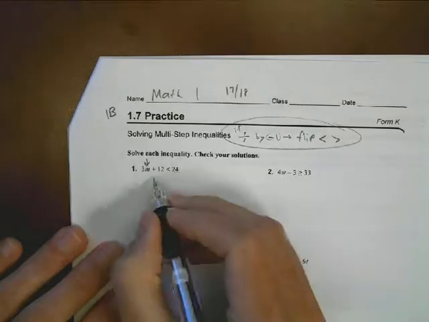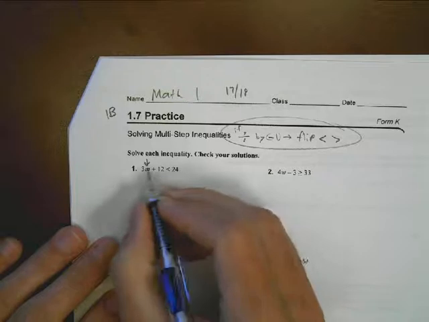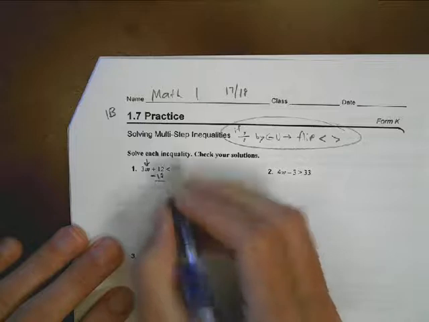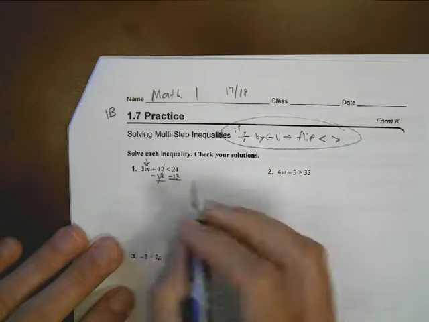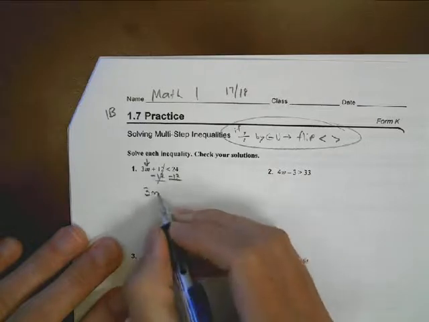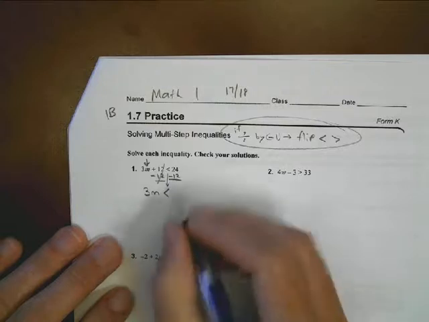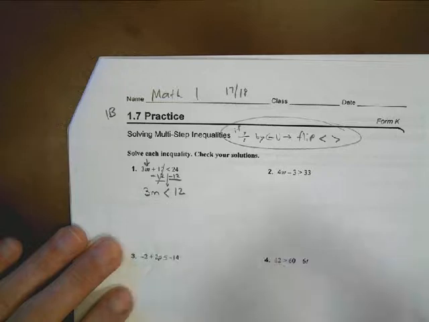So let's take a look here. We're going to begin with, first of all, moving the whole number. So I'm going to subtract 12 from both sides. So that goes away. 24 minus 12. This 3m stays here. Just bring it down. That inequality stays less than. 24 minus 12 is 12. So I'm just moving it down.